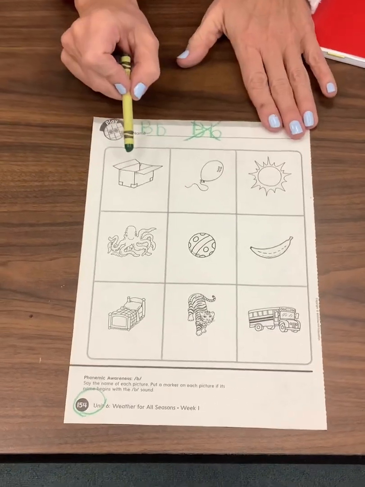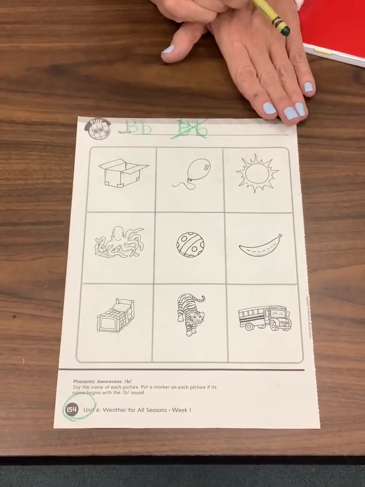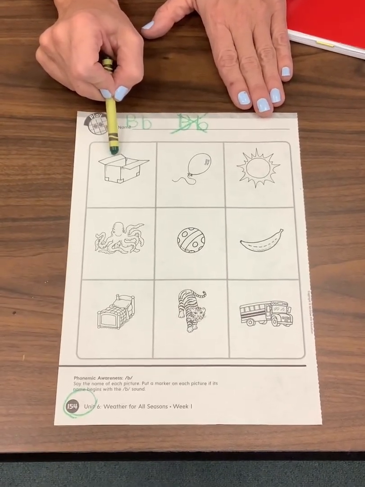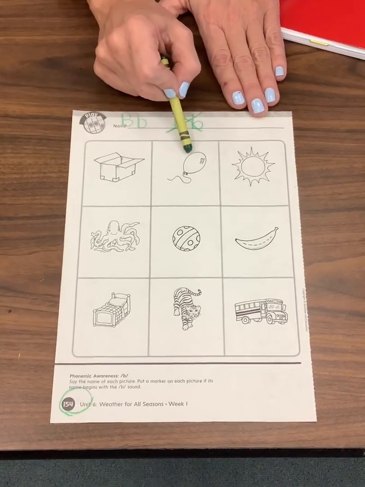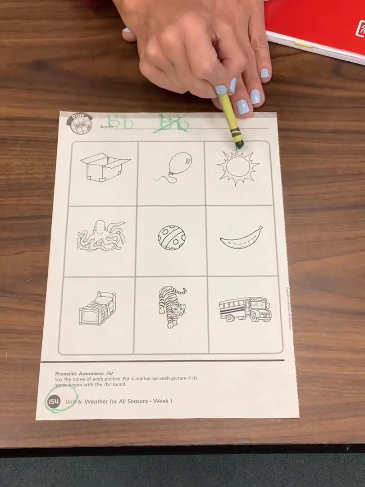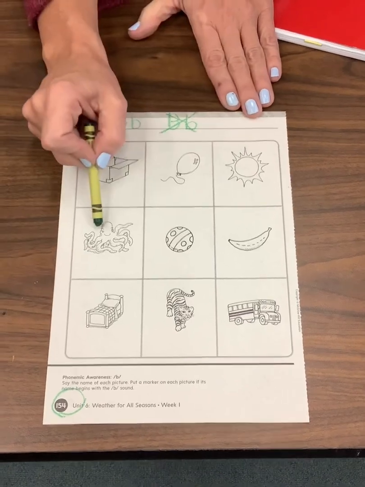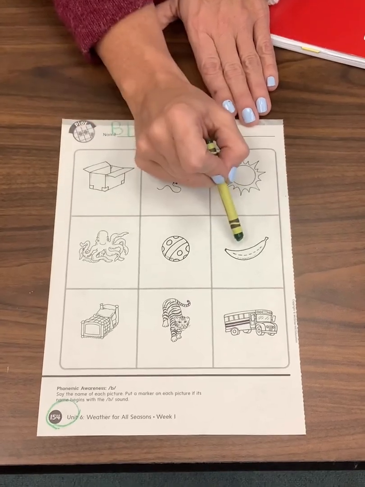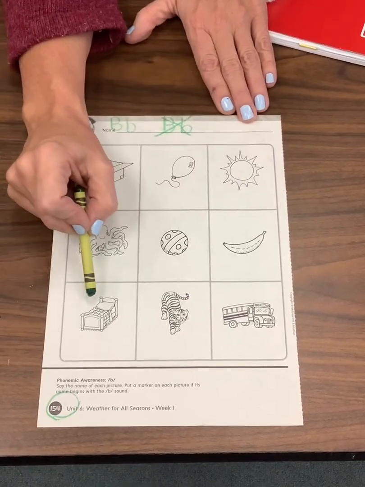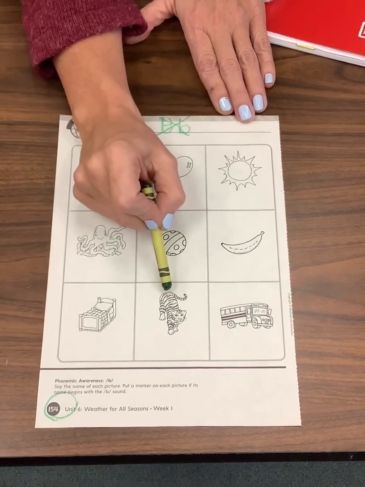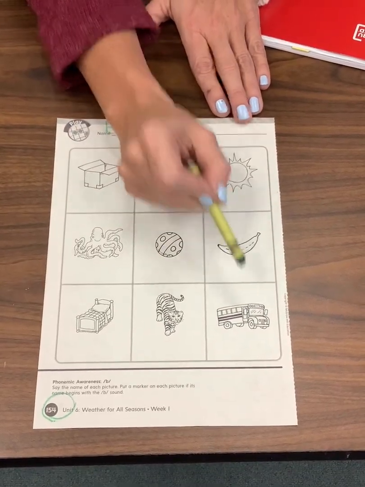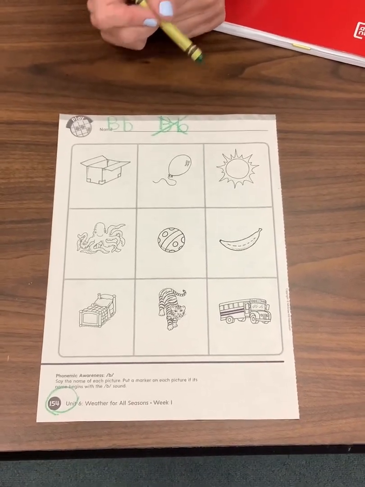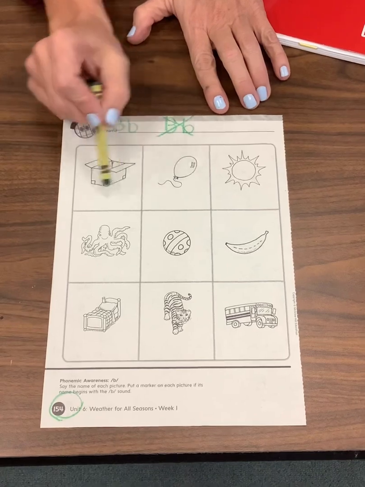All right, so I'm just going to tell you what they're called, and then you can go back and label them. The first picture is a box, balloon, sun, octopus, ball. This one is a banana, a bed, a tiger, and a bus. Now, if you didn't hear that, or if you need to go back, just rewind and you can watch that part of the video again so you can go back and label.